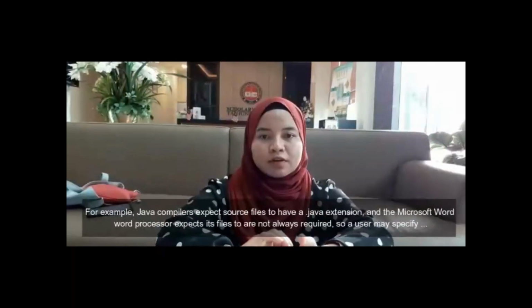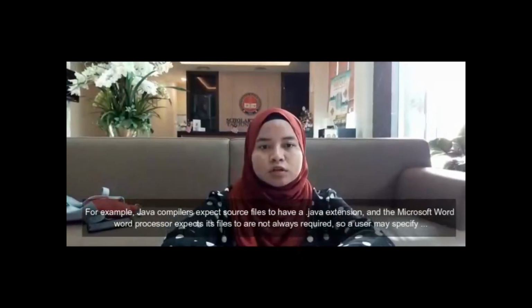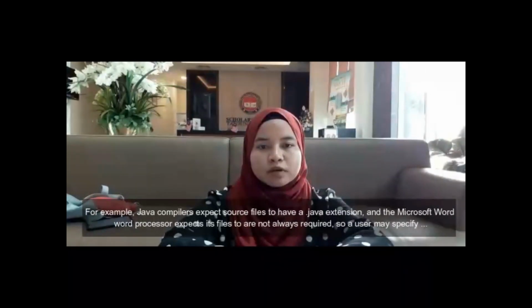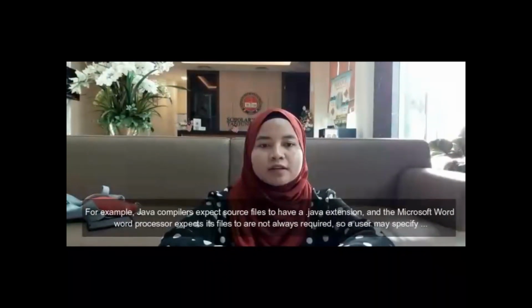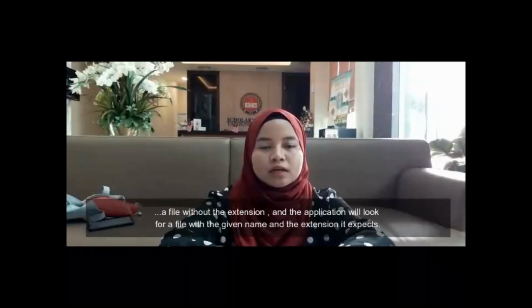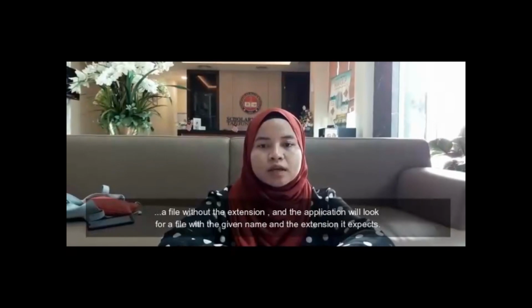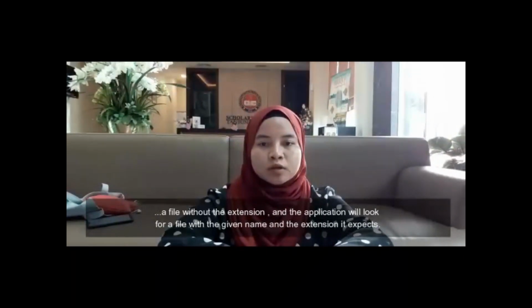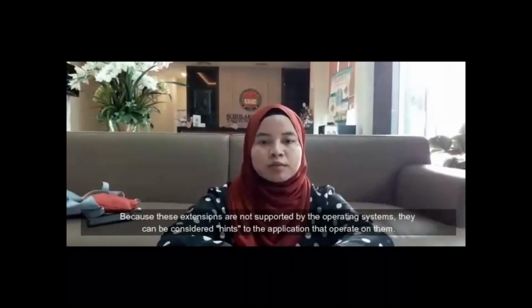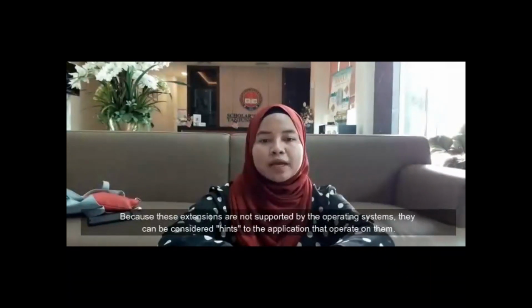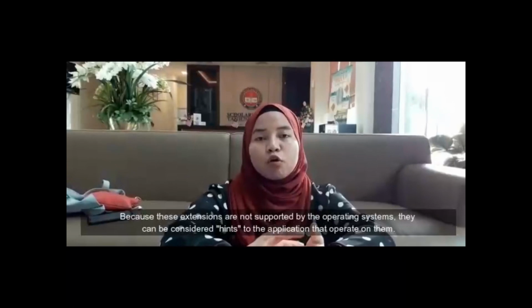For example, the Java compiler expects source files to have a .java extension, and the Microsoft Word processor expects its files to end with .doc or .docx. These extensions are not always required. So a user may specify a file without the extension, and the application will look for a file with the given name and the extension it expects. Because the extensions are not supported by the operating system, they can be considered hints to the applications that operate on them.